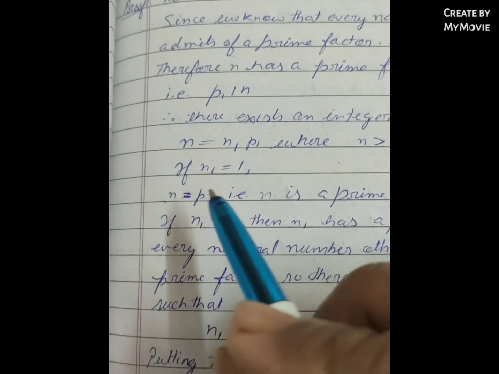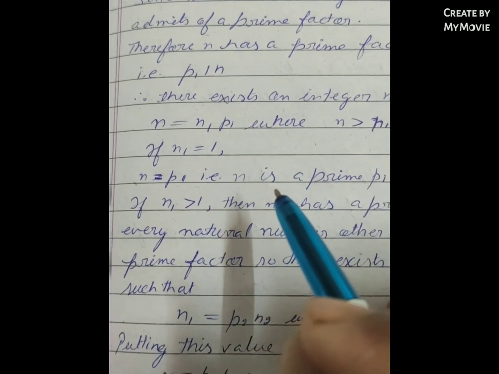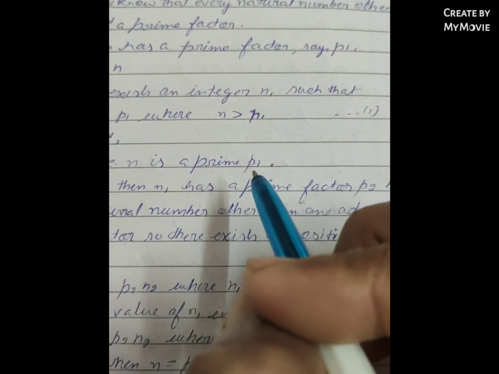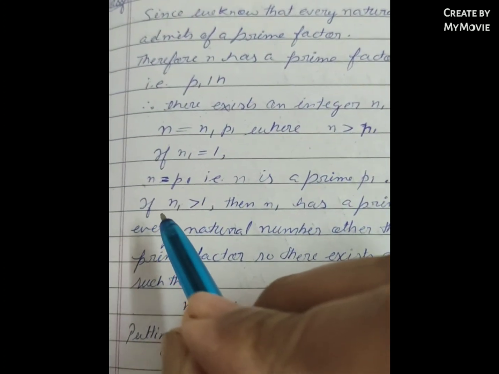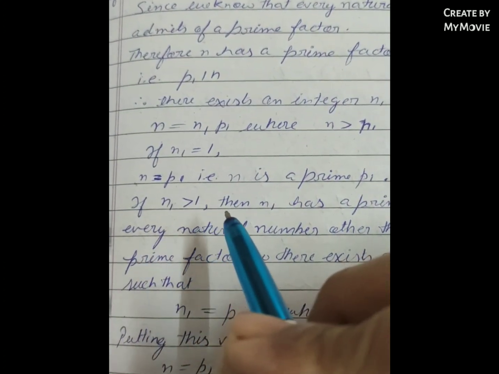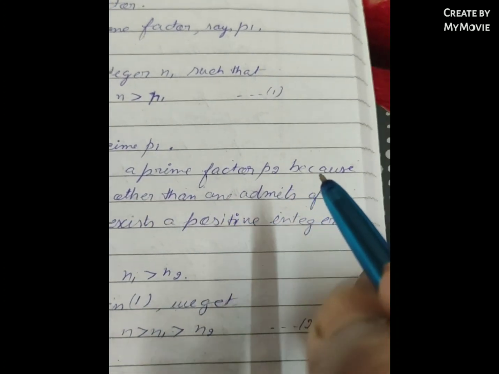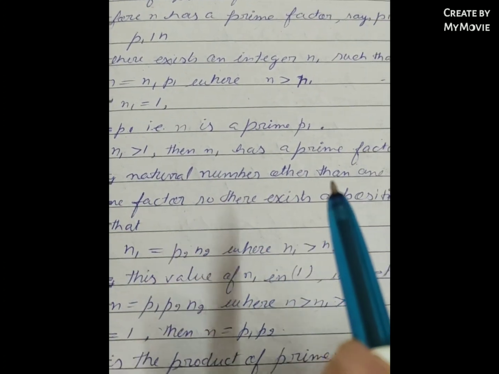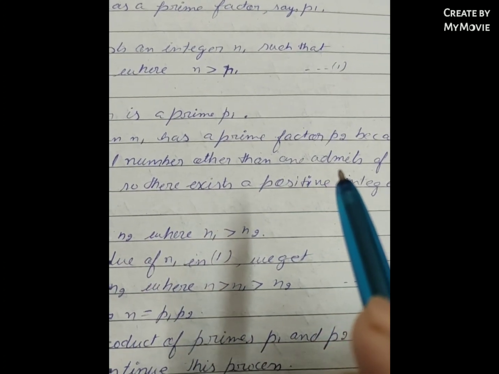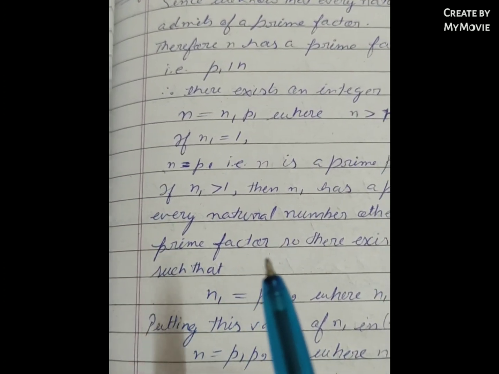If n1 is 1, then n is equal to p1, that is, n is a prime. Now if n1 is greater than 1, then n1 has a prime factor p2, because every natural number other than 1 admits a prime factor.